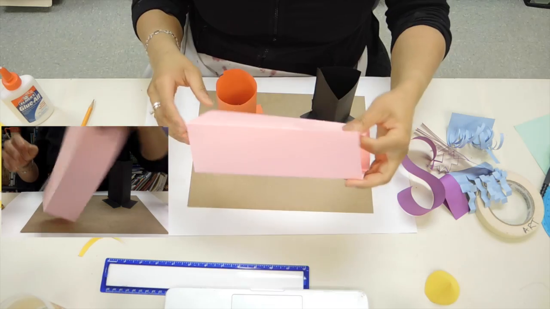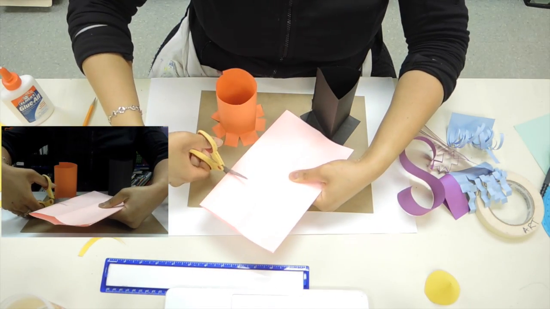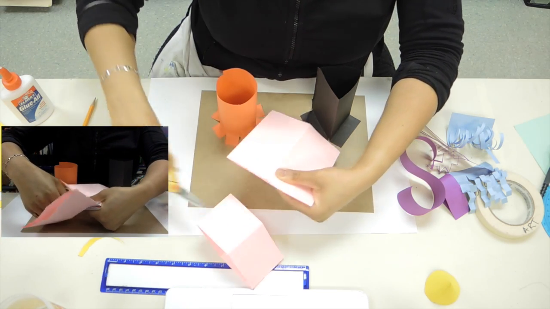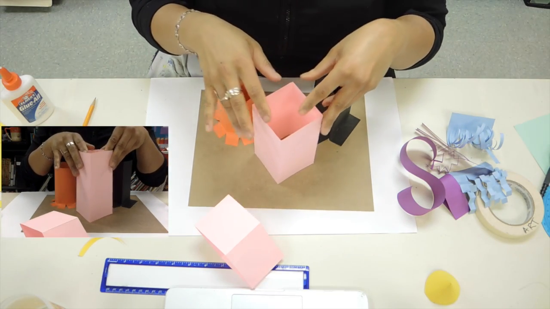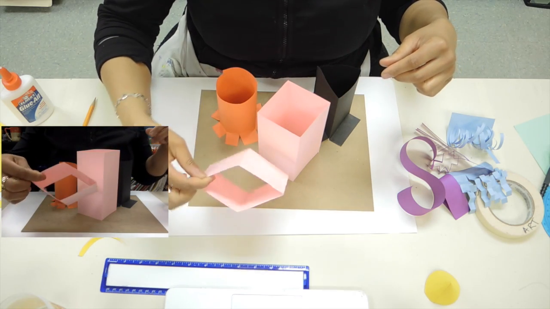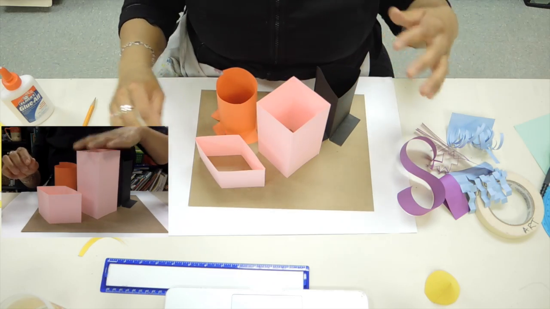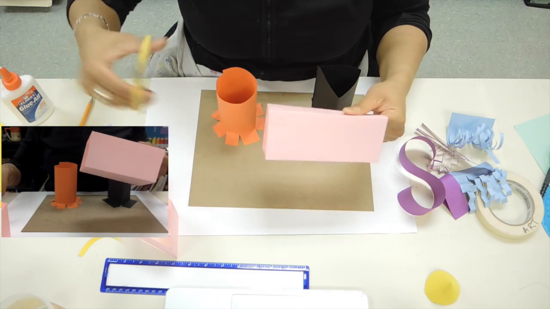I think I might want to cut this one. I'm going to cut it down, and I'll have two rectangular prisms. I'll put one here, and then maybe one over here. It's like a diamond or rhombus. Alright, let's do that.